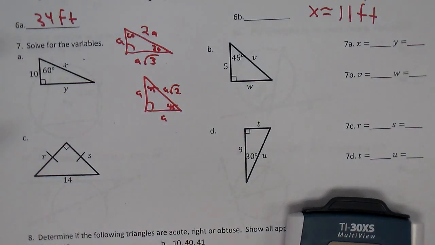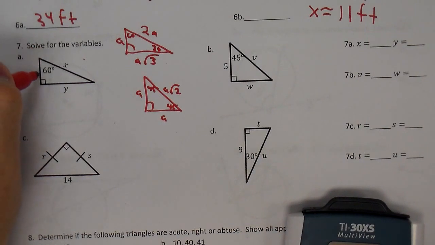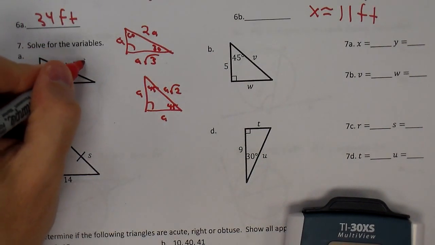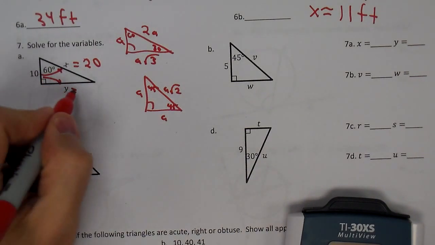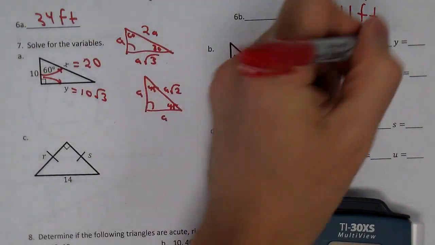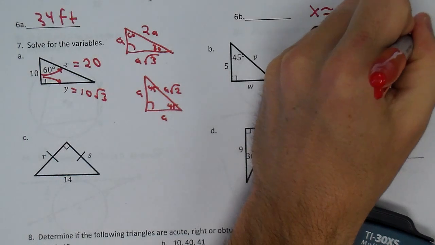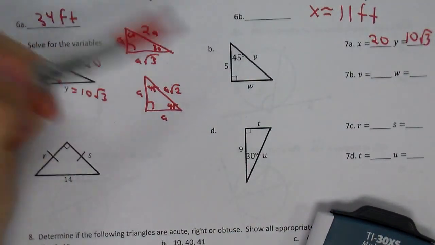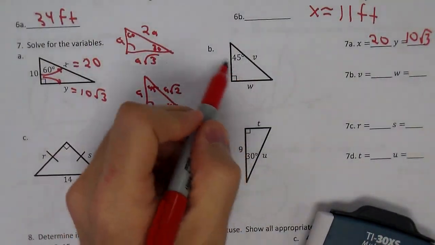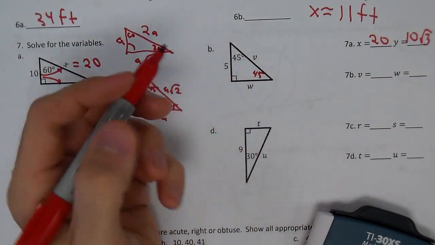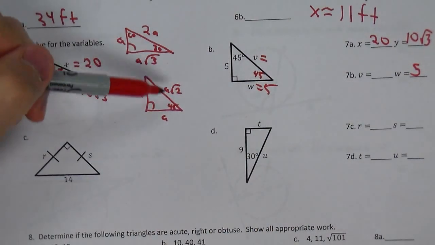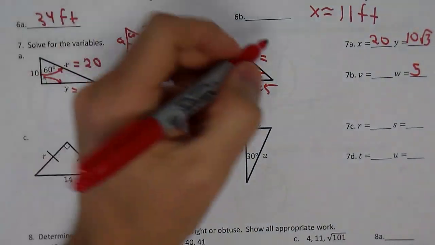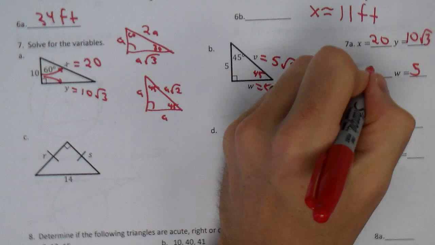So we look at our first one, a. It's 30, 60, 90, so 60 there. I double the 10 to get to x, so that's 20. I multiply by root 3 to get to y, so that's 10 root 3. For b, I know the legs are the same because it's 45, 45, it's isosceles, so w is 5. And then v, I'm multiplying by root 2 because I want to make it bigger. Multiply by root 2 and make it 5 root 2.